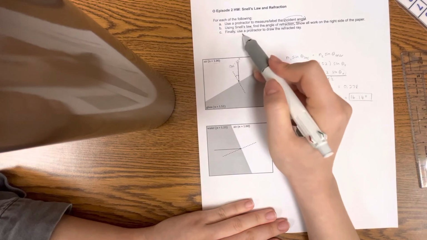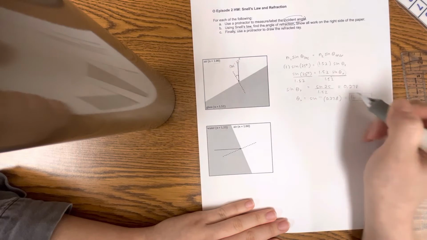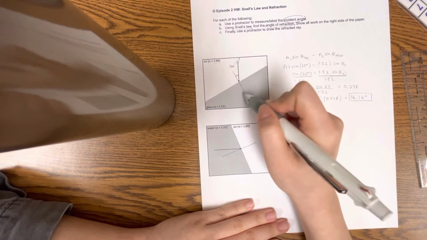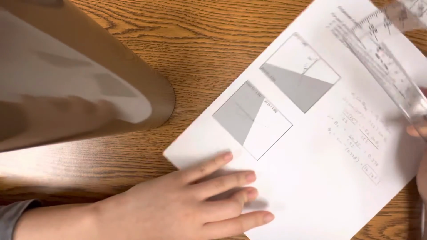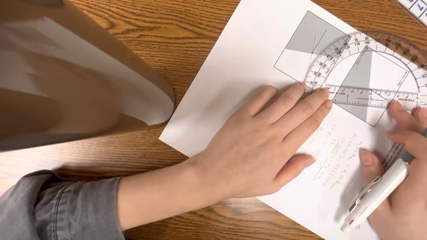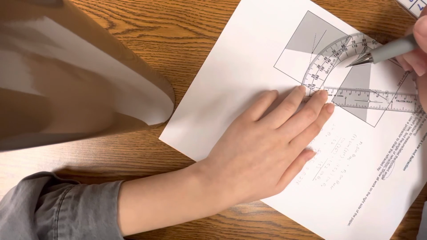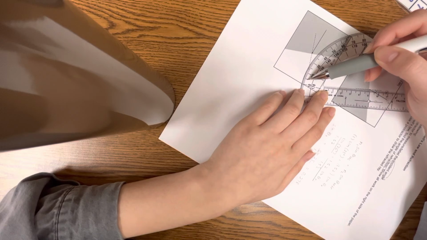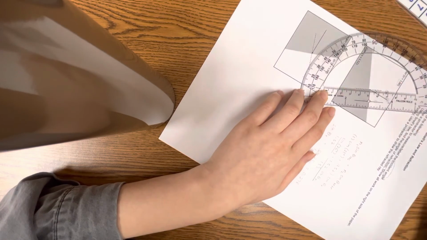So finally, use a protractor to draw the refracted ray. Snell's law tells me that the refracted ray comes out on this side, 16.14 degrees from the normal line. So I'm going to turn my paper and make the normal line along the protractor like this. I'm going to find 16 degrees. So 16 degrees, this is 15 degrees, right? So that means 16 degrees is going to be the one right next to it. Make a little mark here.